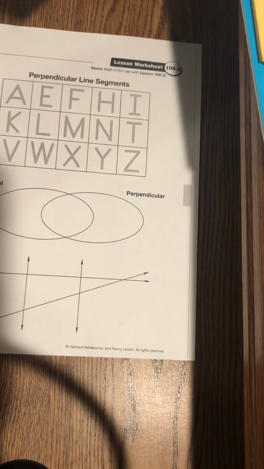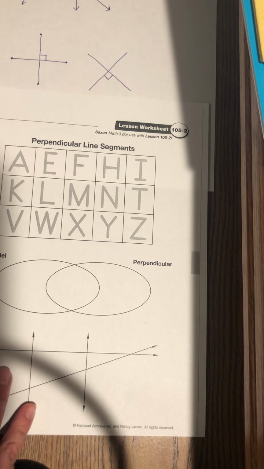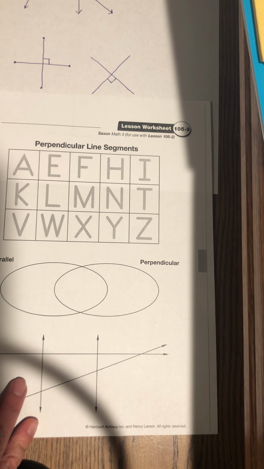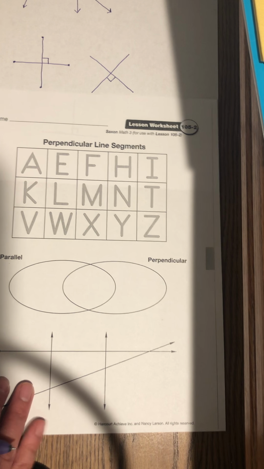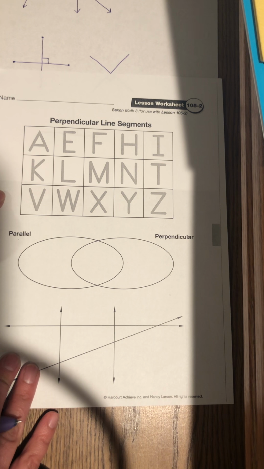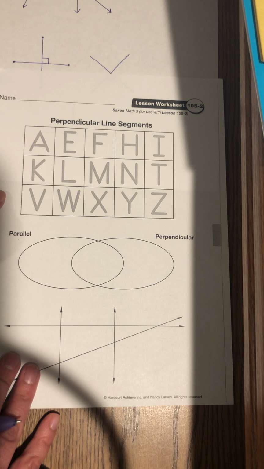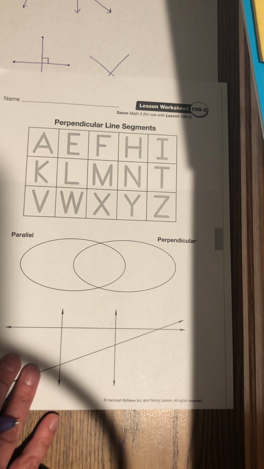Okay, so now I want us to take this information about what we know about perpendicular lines and apply it to our lesson worksheet. So I want everyone to get out their 10-5-2 lesson worksheet, please. We're going to be looking for perpendicular lines in our letters. And the reason you don't see all the letters, do you remember when we first started doing this activity? We took out letters that do not have any line segments in them. So we're just comparing the capital letters that we see that have line segments in them.